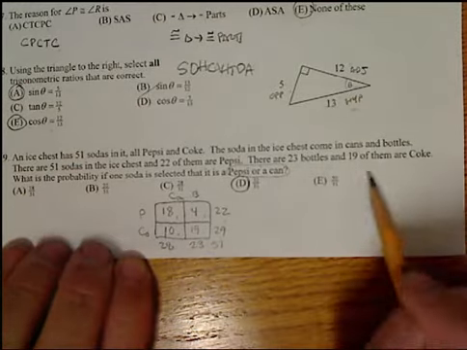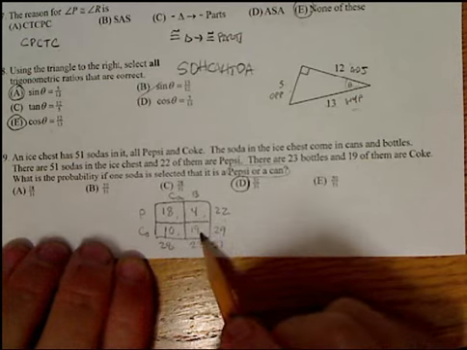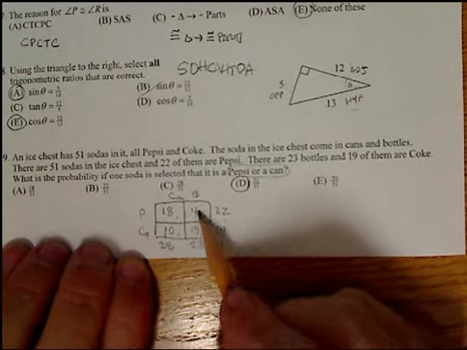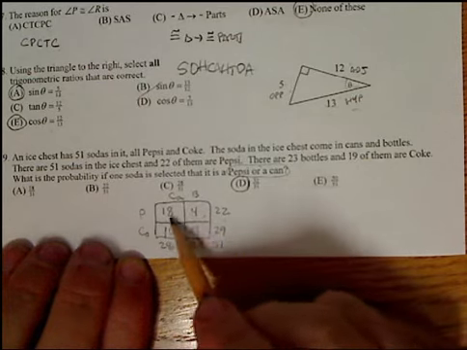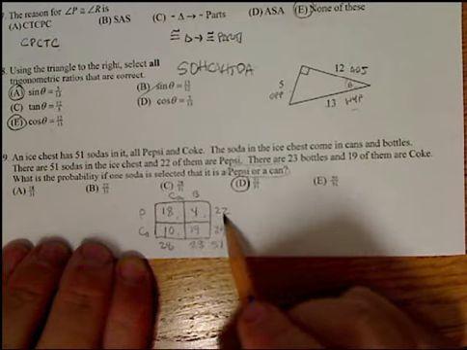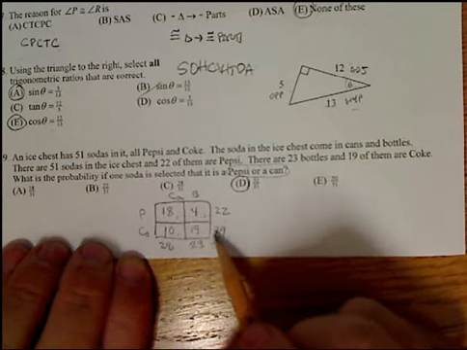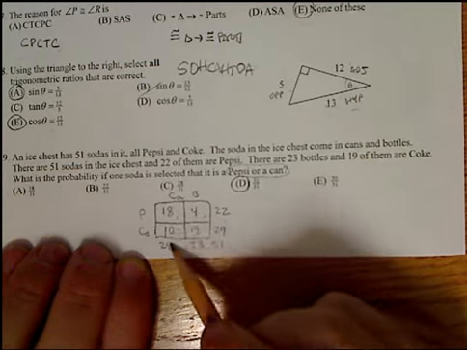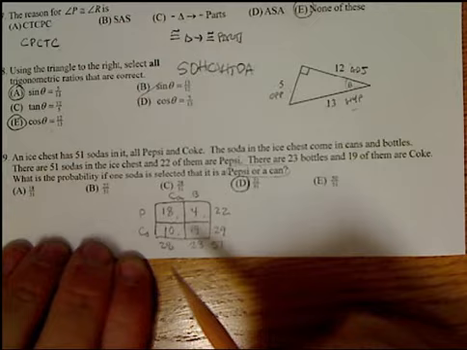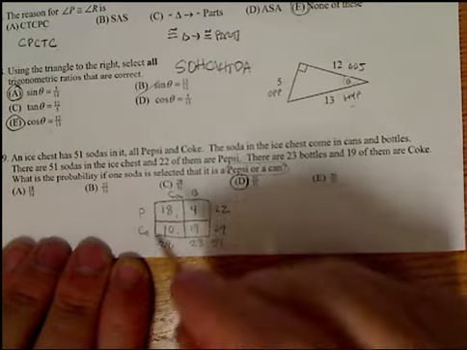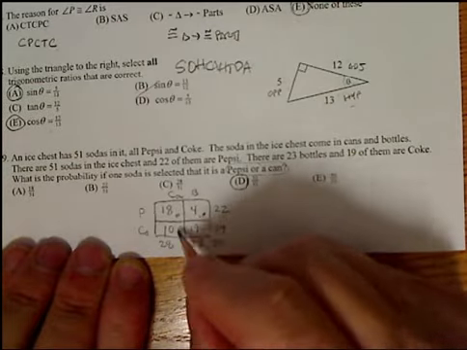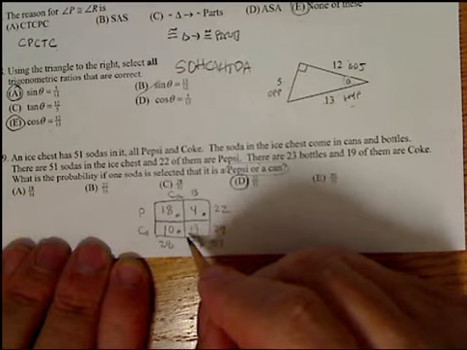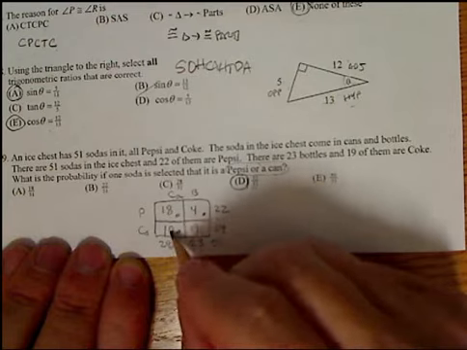And then we had 19 of the bottles were Cokes. So once I know this is 19, 19 plus 4 gives me 23. Therefore, 4 plus 18 gives me 22. 19 plus 10 gives me 29. And it should work. So when I add these two together, I get 28. I want Pepsi or a can. So that's Pepsi. So this one, or a can is that one. Add them all up, I get 32 out of 51.